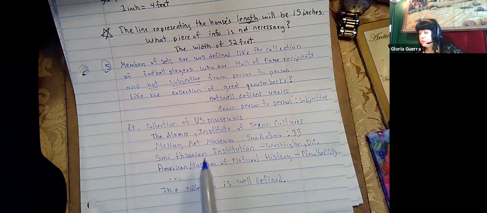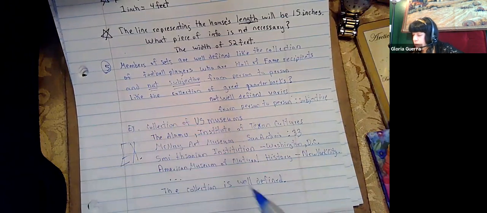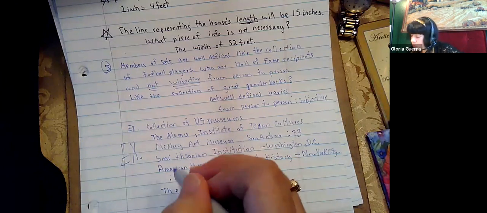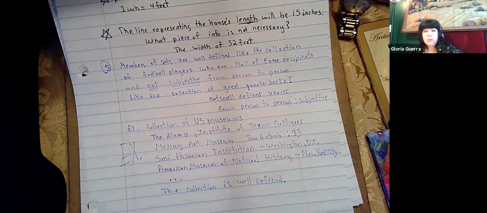These are just examples. But this collection is considered well defined. We're not restricting that. It's not being subjective. There's more. I just put examples of some museums to think about.